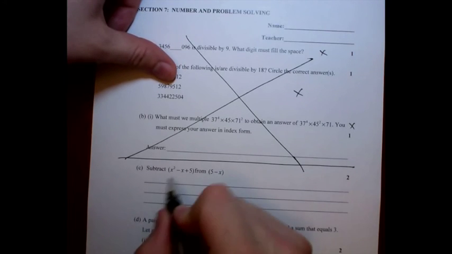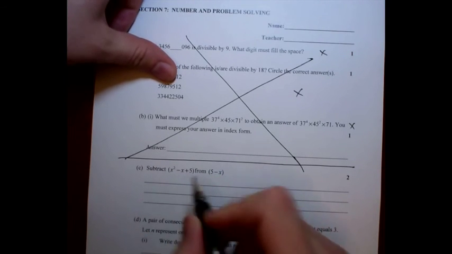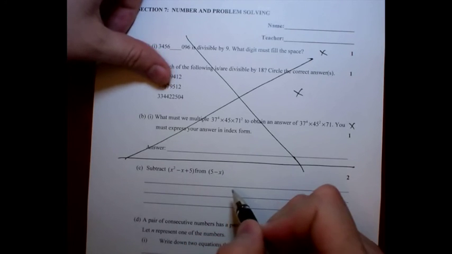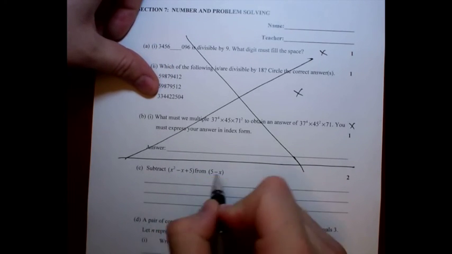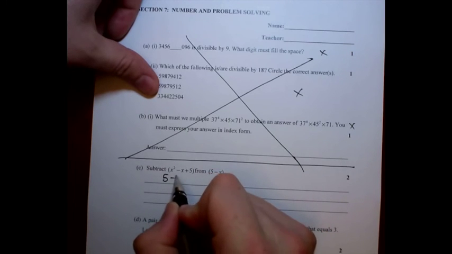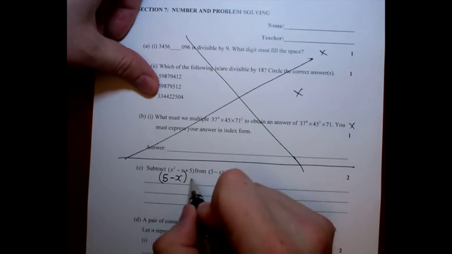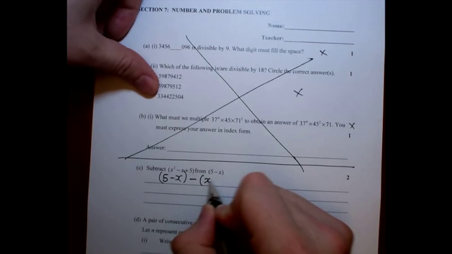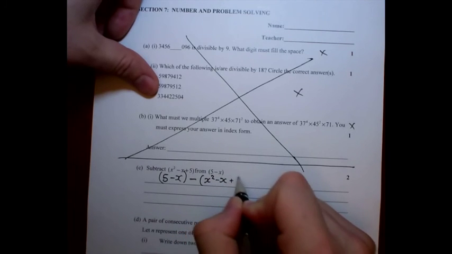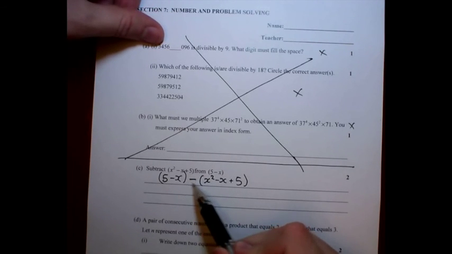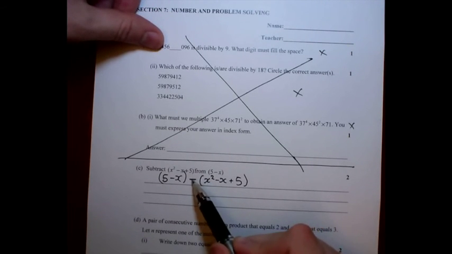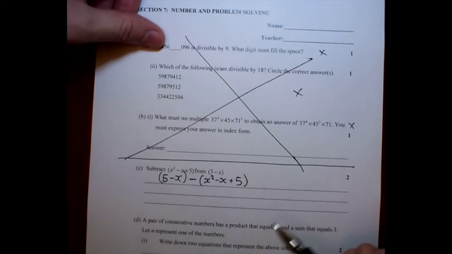So, subtract this expression from that expression. This from that means that this part comes first. 5 minus x, keep it in its brackets, minus x squared minus x plus 5. Now, if we have a minus at the front of our bracket, we need to make sure we apply that minus to every term on the inside.